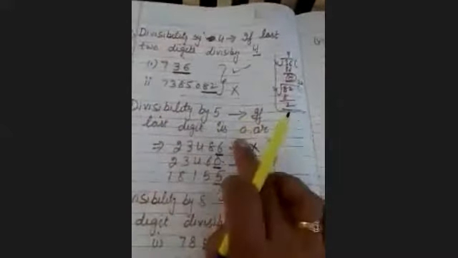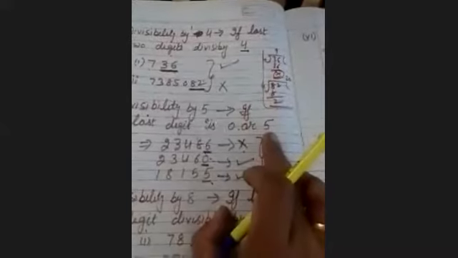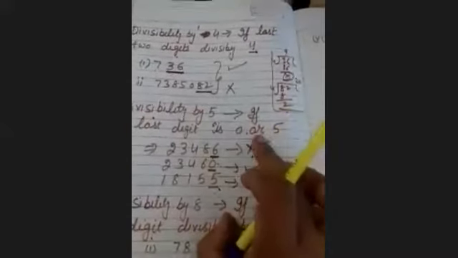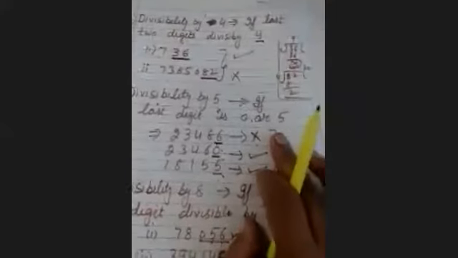A number is divisible by 5 if its last digit is 0 or 5. Then we can say this number is fully divisible by 5.